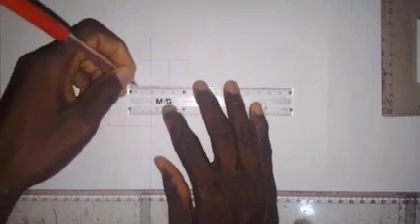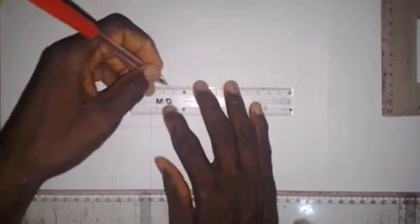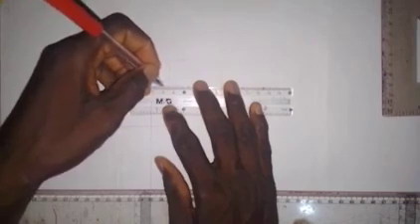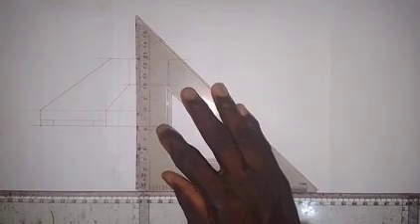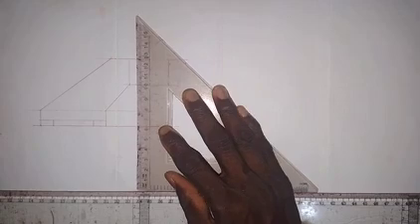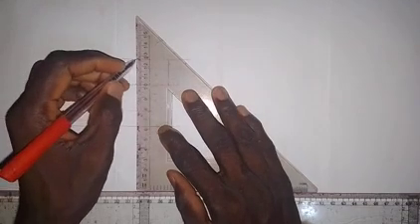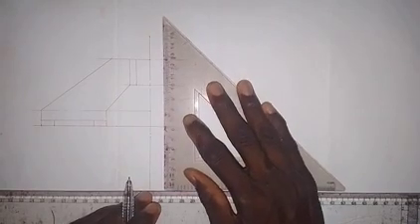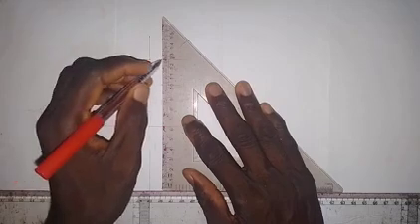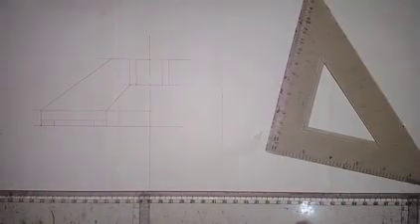Okay, we have this 6 millimeters. Then coming to this point also, I will take 6 millimeters. So this is 6 millimeters. So then here I'm going to draw a vertical line. I will draw a vertical line here, and then coming to this end here, I will draw a vertical line like this. Okay, so we have that.